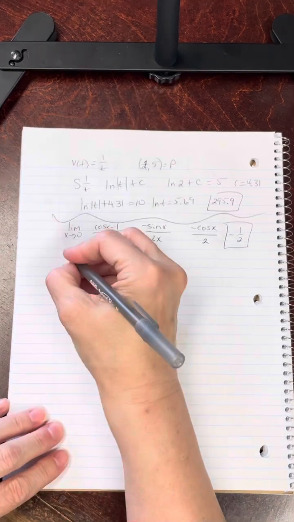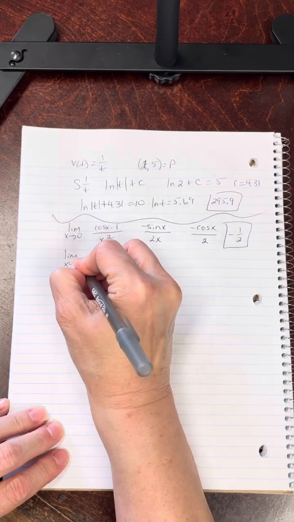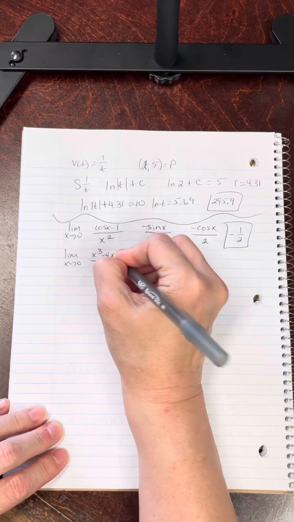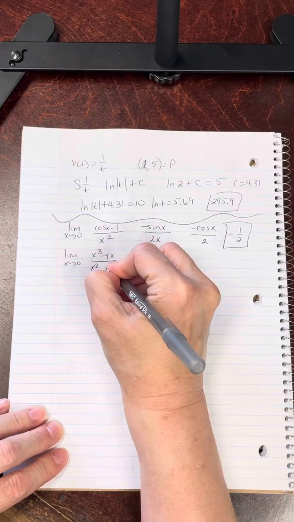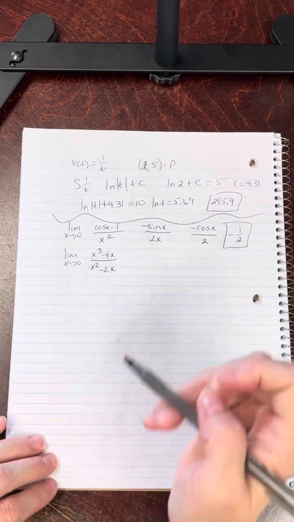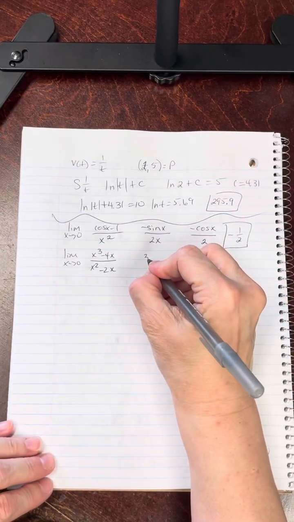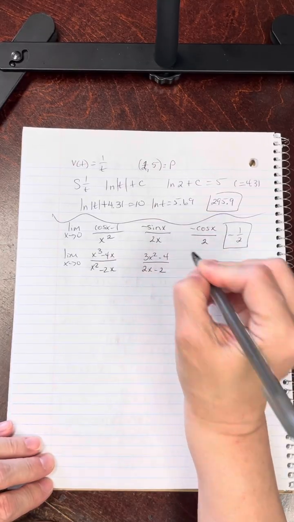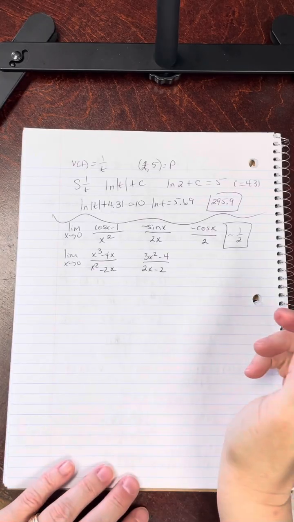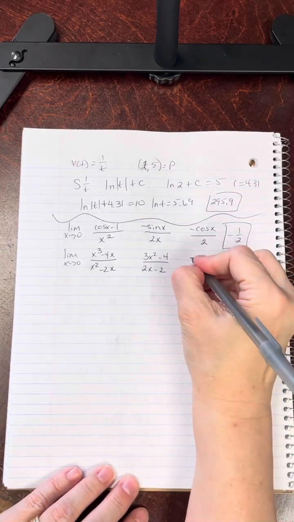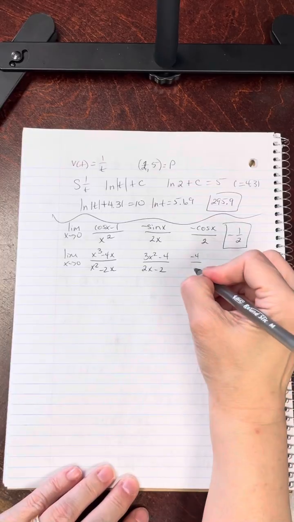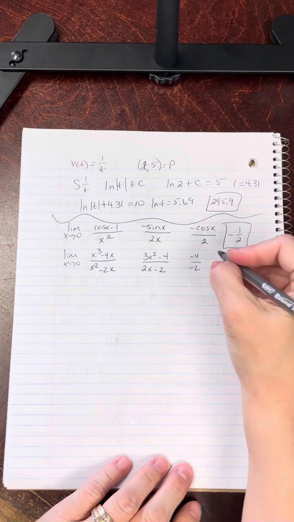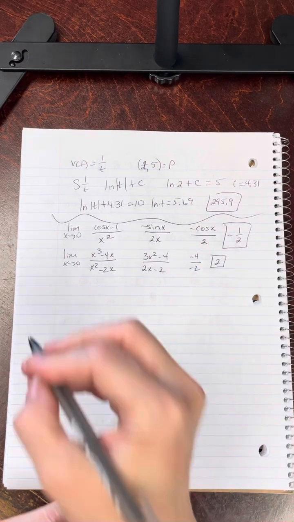Example 2, find the limit as x approaches 0 of x cubed minus 4x over x squared minus 2x. If I put the 0 in, yep, got a problem, so let's derive. So this becomes 3x squared minus 4 over 2x minus 2. Now, if I plug in the 0, that leaves negative 4 on top, and on the bottom it leaves negative 2, and negative 4 divided by negative 2 is 2, and there is our limit.